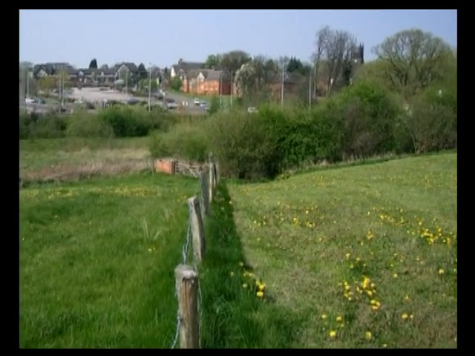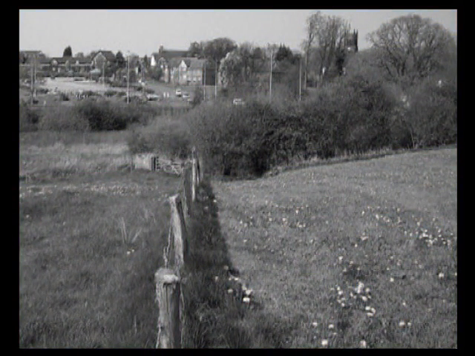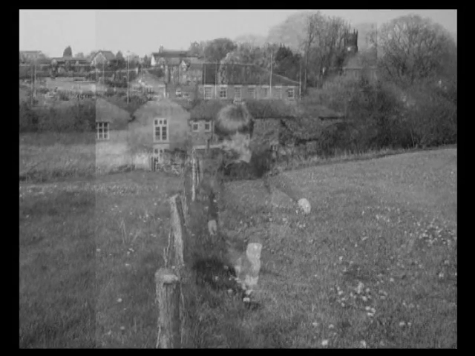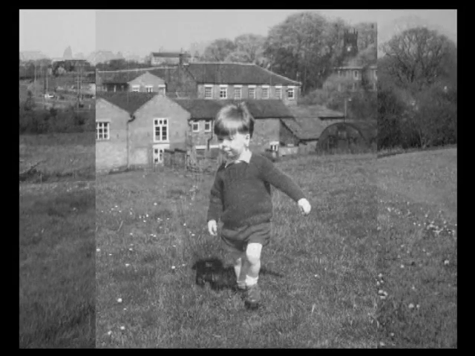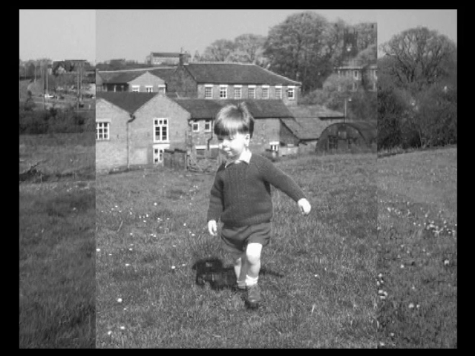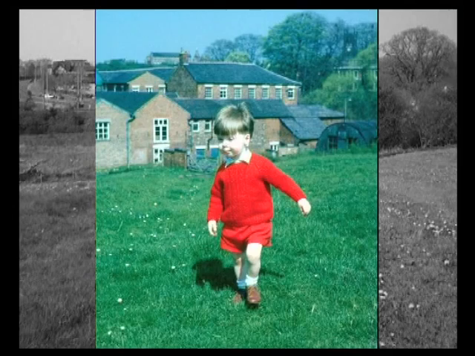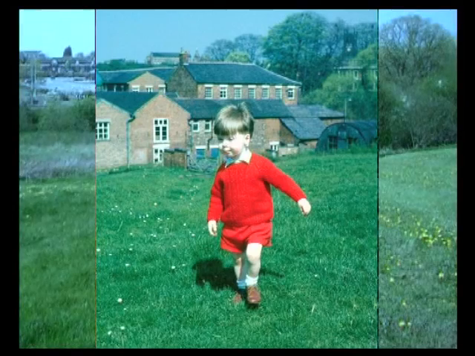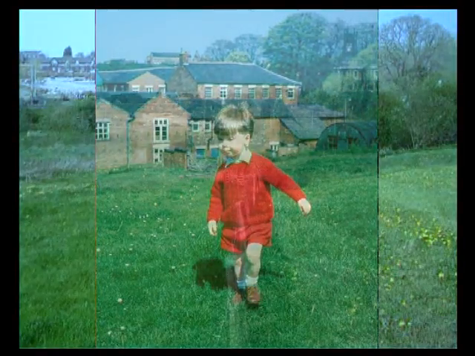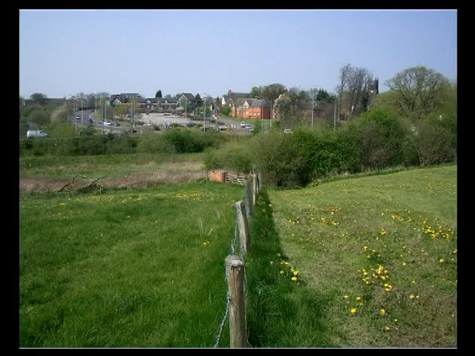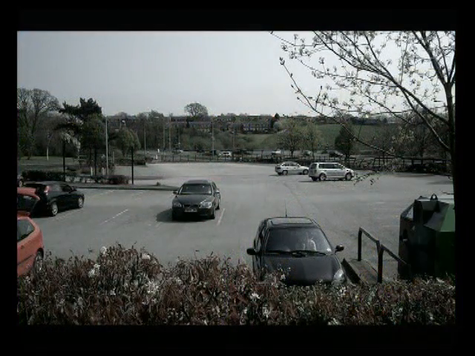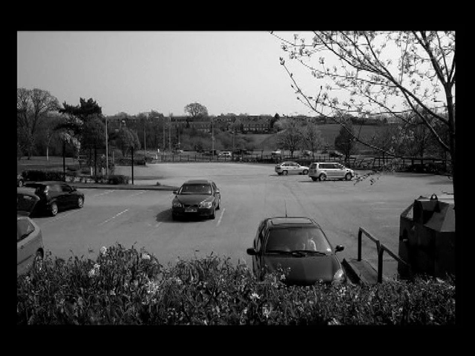Moving across Lower Brook traffic lights onto the Palmer Road estate, we can see the bypass and Waitrose supermarket. The same view here in 1966, with a young Anthony Minchell walking up from Factory Lane. And viewing the same area from the Waitrose car park, looking towards the roundabout.